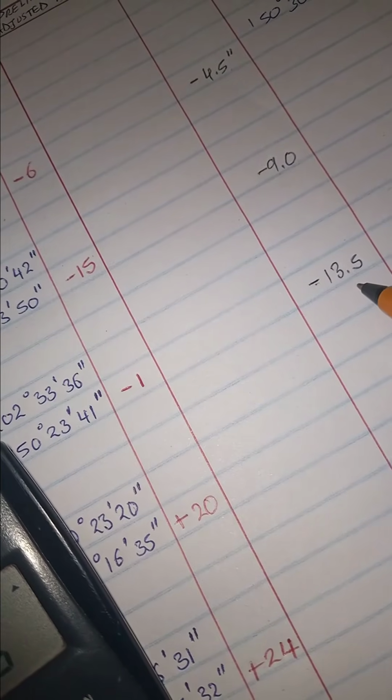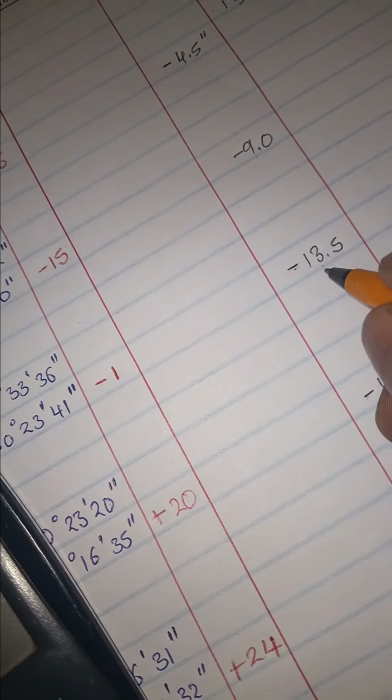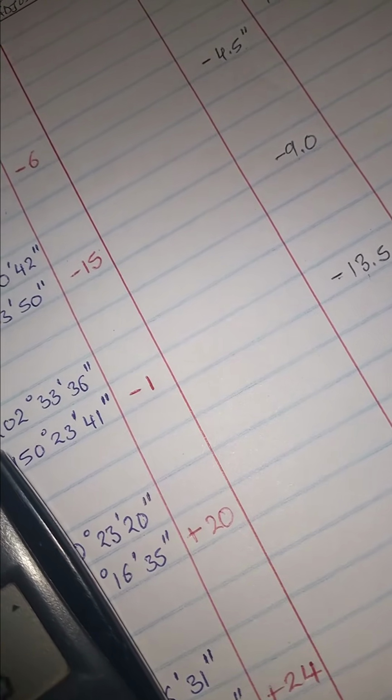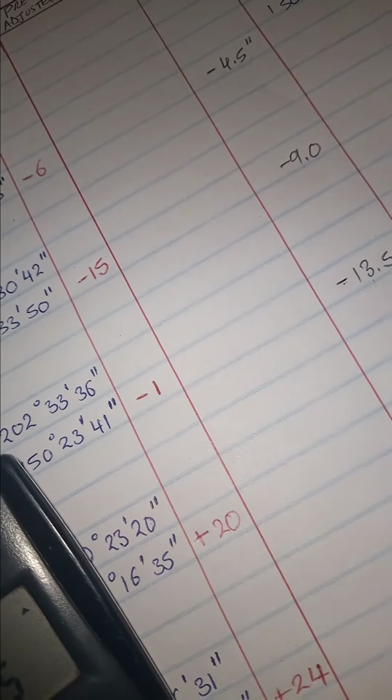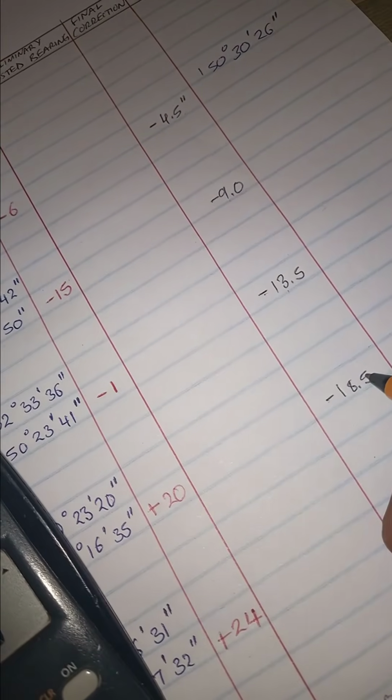Then negative 13.5, adding the same, plus negative 4.5, this will be negative 18. So I'm just adding it.